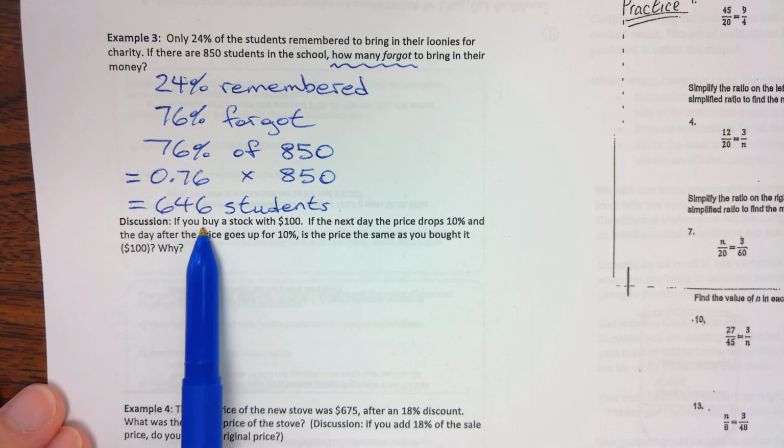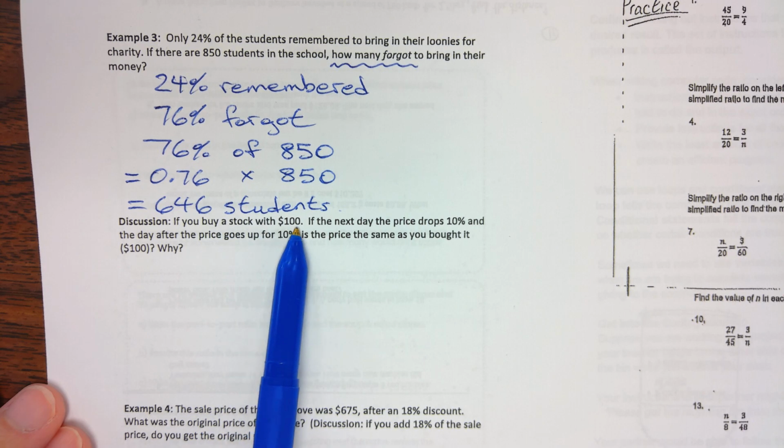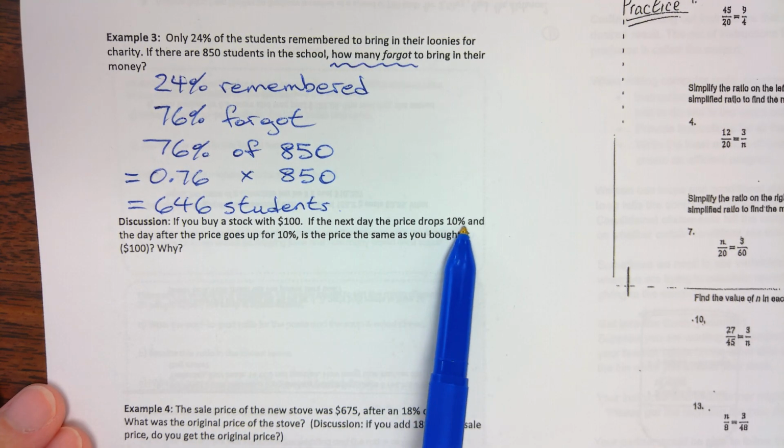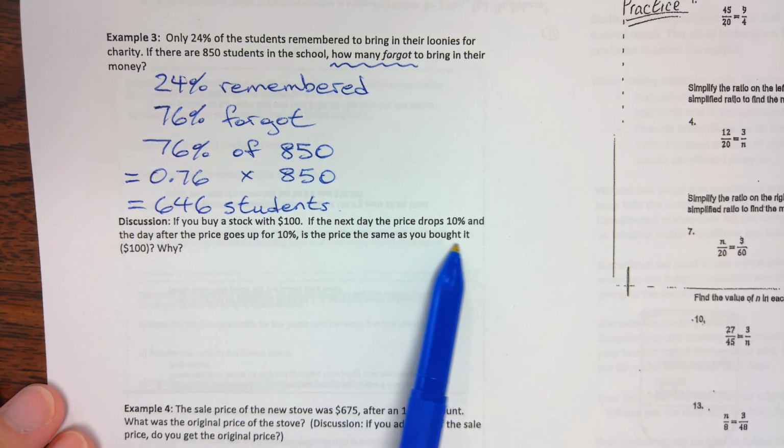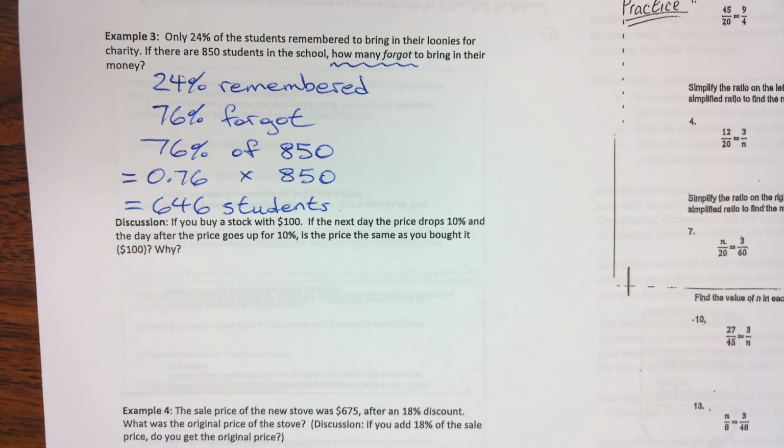If you buy a stock with $100, and the next day the price dropped 10% and the day after the price goes back up 10%, does that mean the price never changed? It's still at 100. What do you think? So I have a stock at 100. One day it dropped 10%. The next day it went back up 10%. Do I go back to 100? Who says yes? Who says no? Good job. Yeah, it's not.